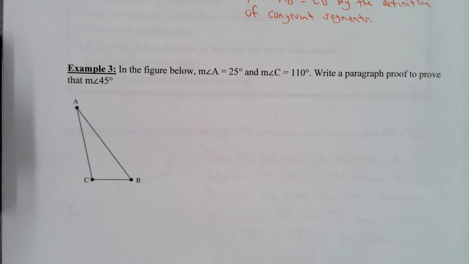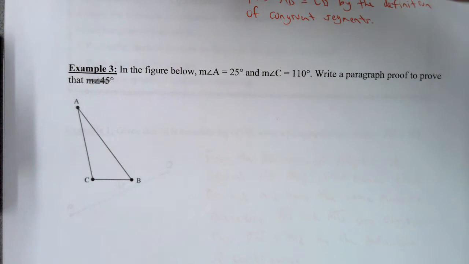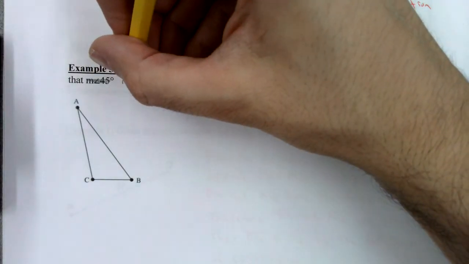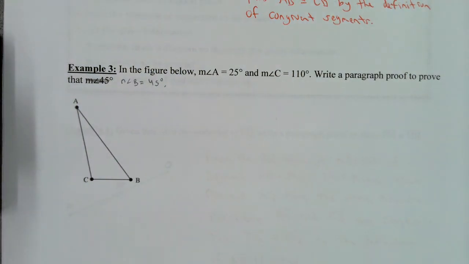Okay, last one that we're going to do right now, example 3, says, in the figure below, the measure of angle A equals 25 degrees, and the measure of angle C equals 110 degrees. Write a paragraph proof to prove that the measure of angle 40, that's a typo. It should say prove that the measure of angle B equals 45 degrees. So I'm going to change that on Classroom, but it should say to prove that the measure of angle B equals 45 degrees.